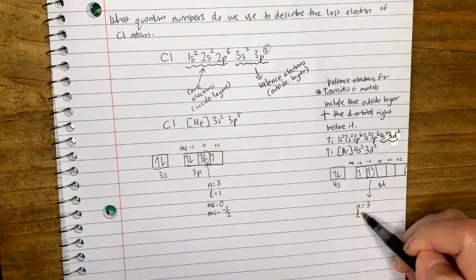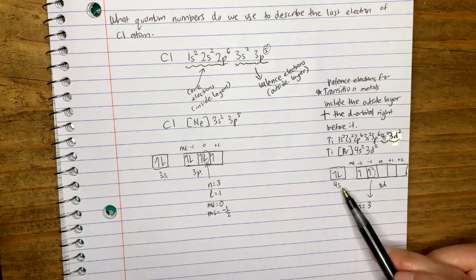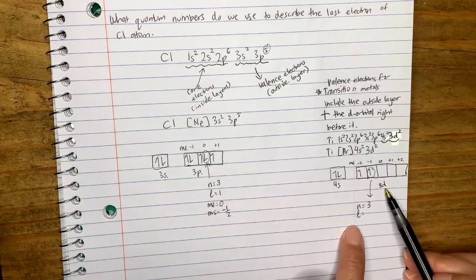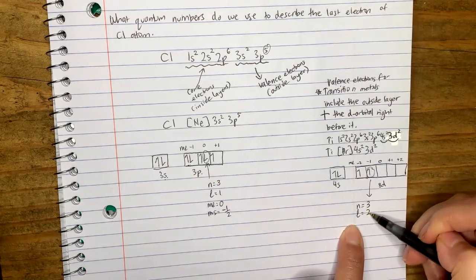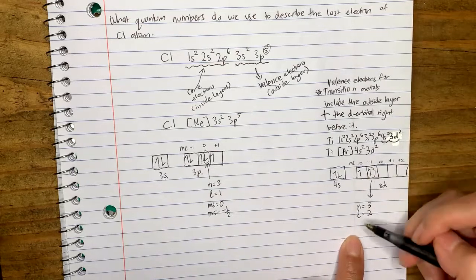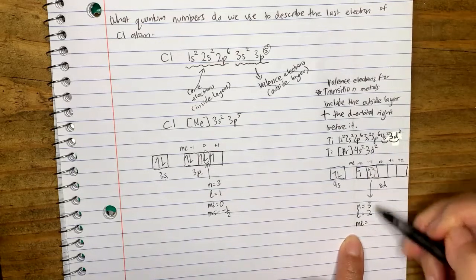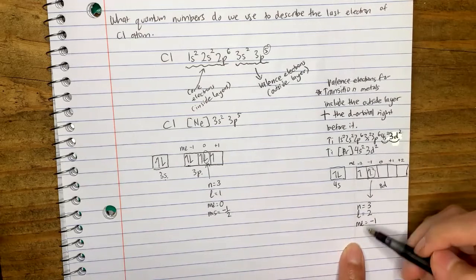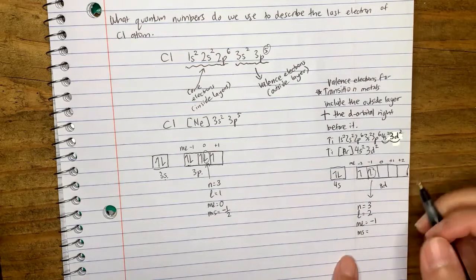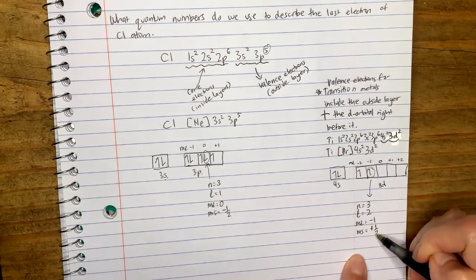Okay, what's the l? l 0 means s orbital, l 1 means p orbital, l 2 means d orbital. So this is l 2. And then we're at ml, the second one. So that would be -1. And then what's your ms? Is it spin up or spin down? So this is spin up, so we'll go +½.